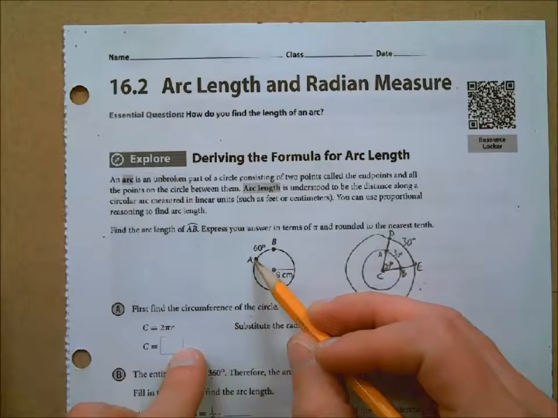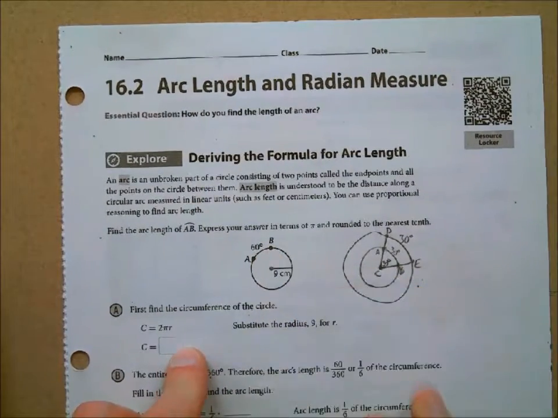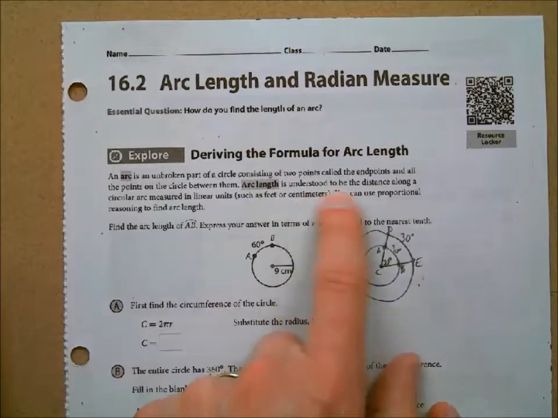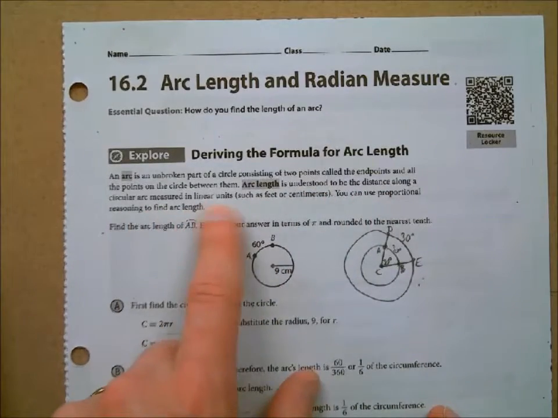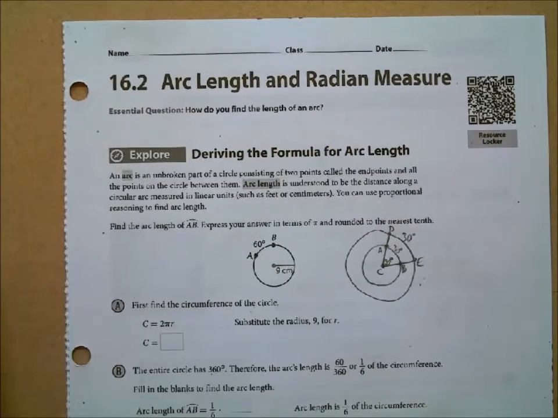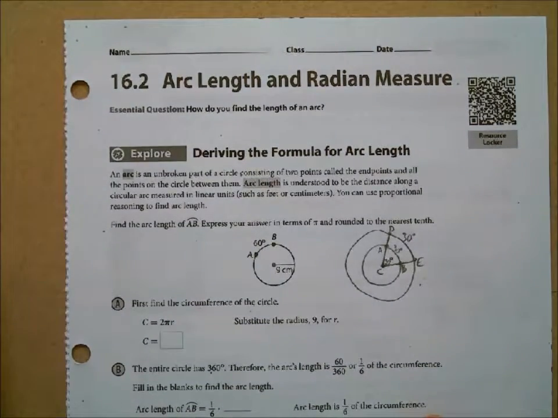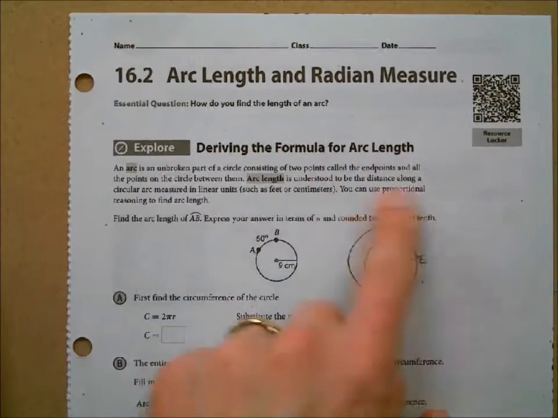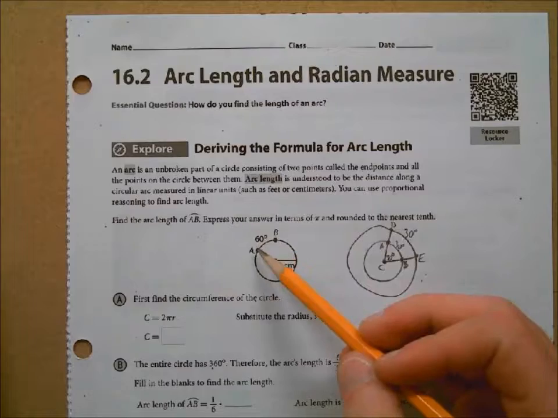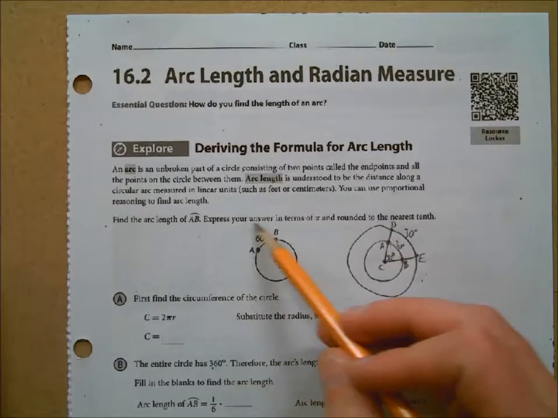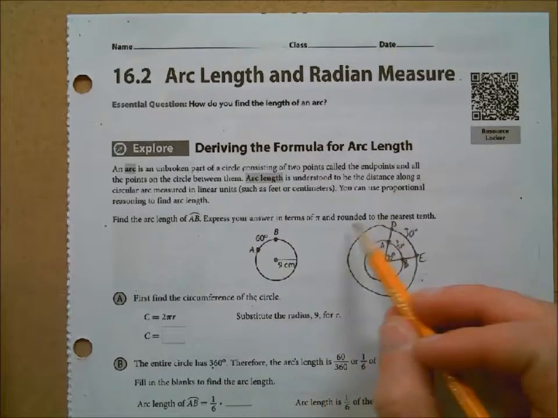Arc length is the distance along a circular arc measured in linear units, so our units will be feet, centimeters, or inches. We can use proportional reasoning to find arc length. We're going to find the arc length from A to B here and express our answers in terms of pi, rounded to the nearest hundredth.